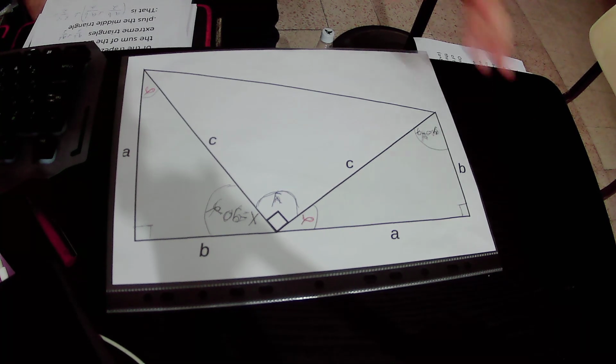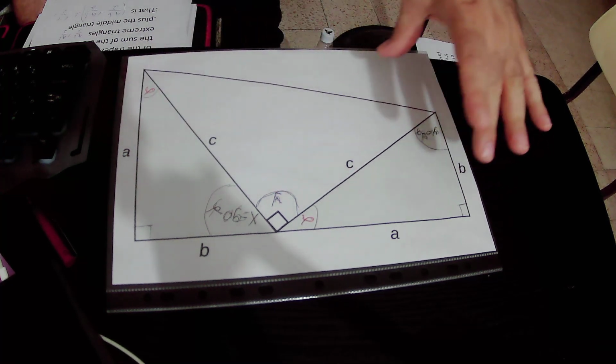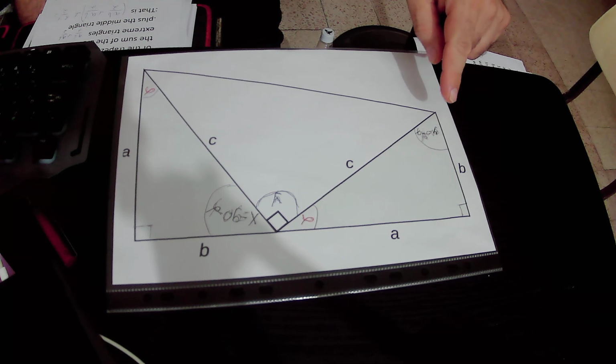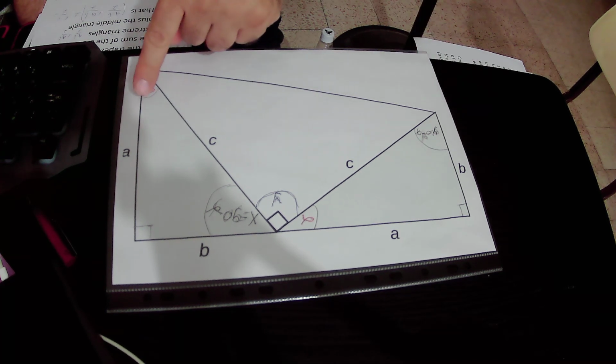Okay, we know that the area of a trapeze is equal to the sum of the parallel sides times the height, divided by 2.